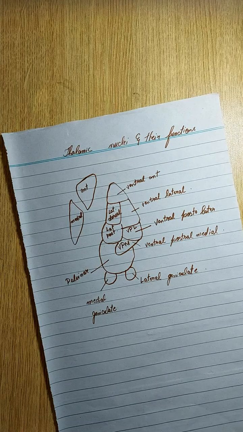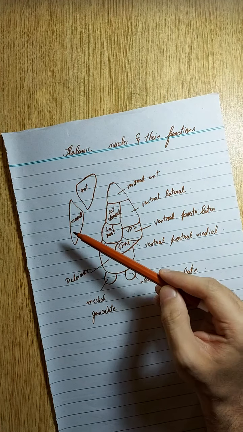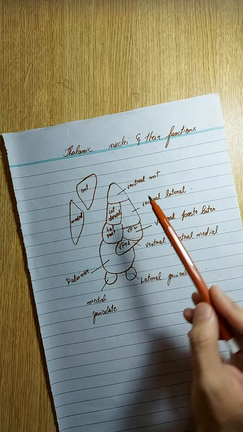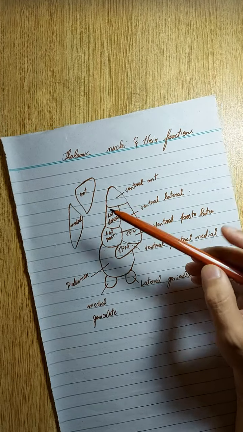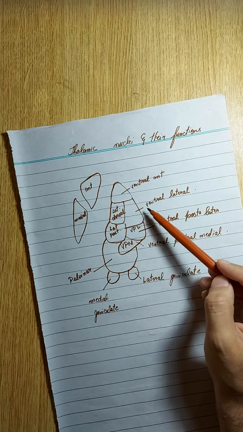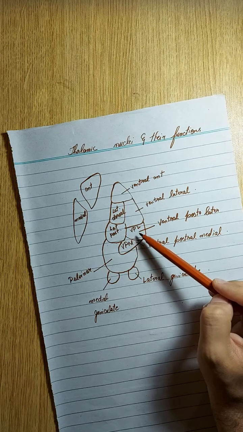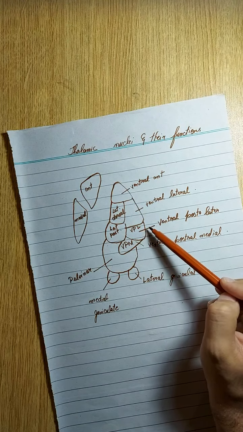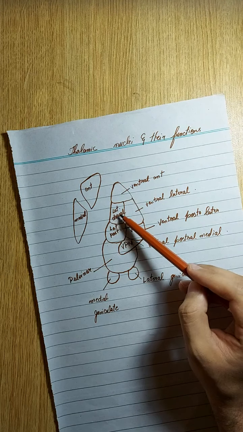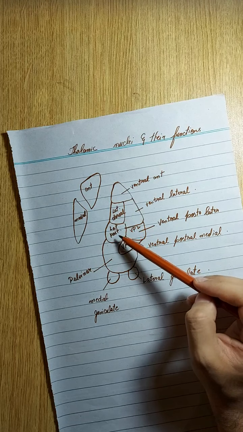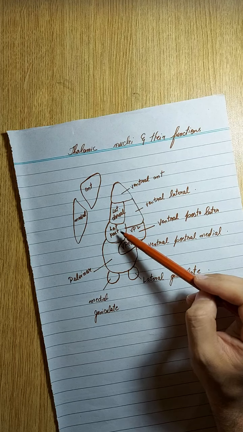Let's revise this again: anterior and medial. Now this is the lateral side, so ventral anterior, ventral lateral. Now we have ventral posterolateral, ventral posteromedial. Now lateral dorsal, lateral posterior.